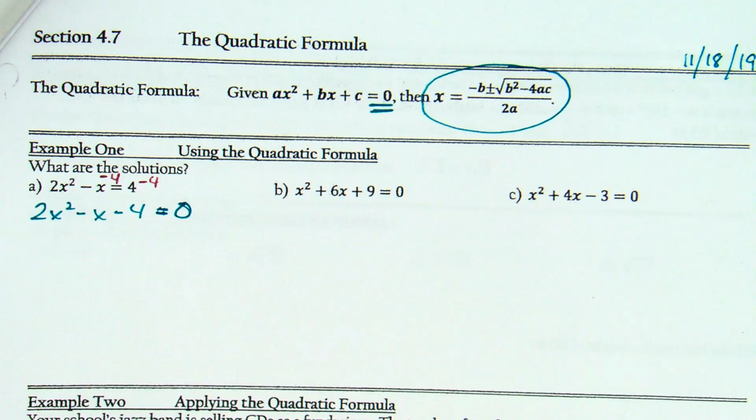Traditionally, I would say check and see if it can factor. However, based on the fact that I'm in a section and we're teaching quadratic formula, this doesn't factor. It would be a product of AC. You can't get a product of -8 and a sum of -1. So with that in mind, I'm going to move to quadratic formula.